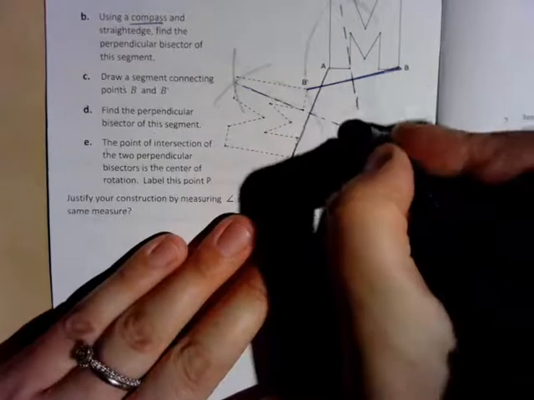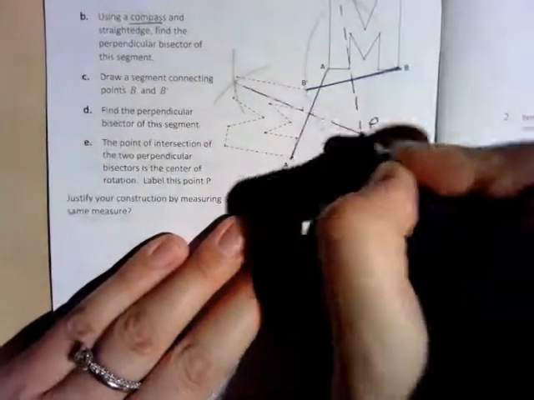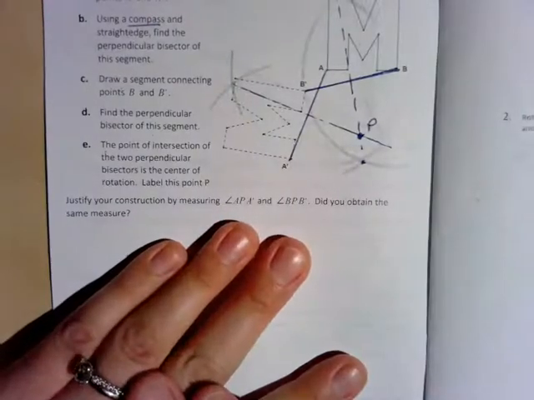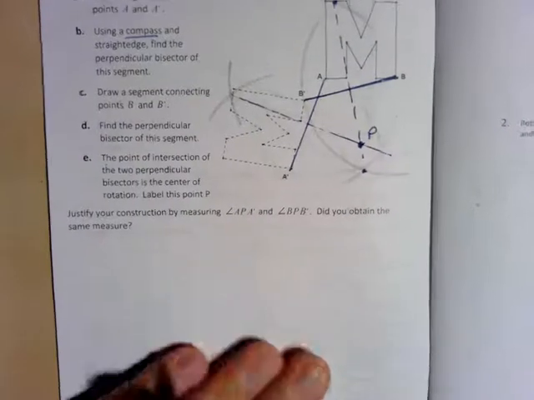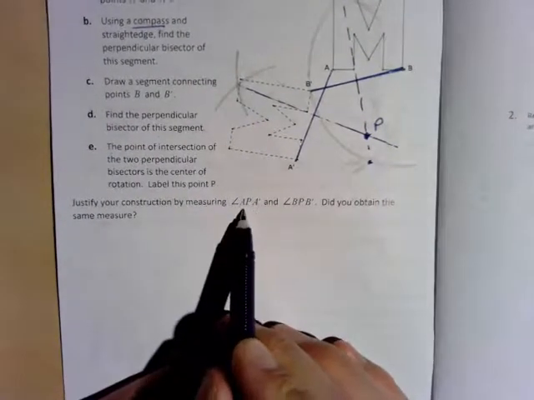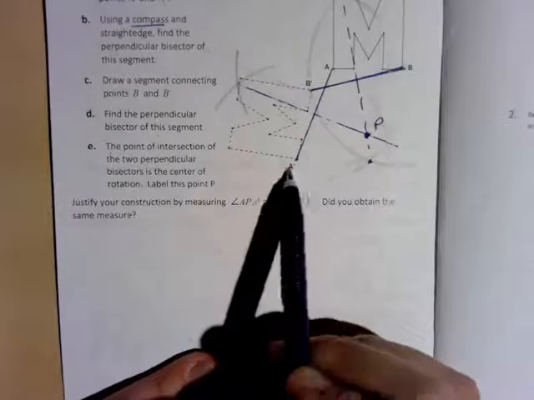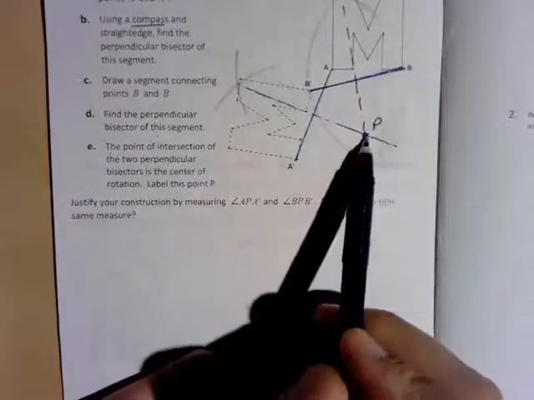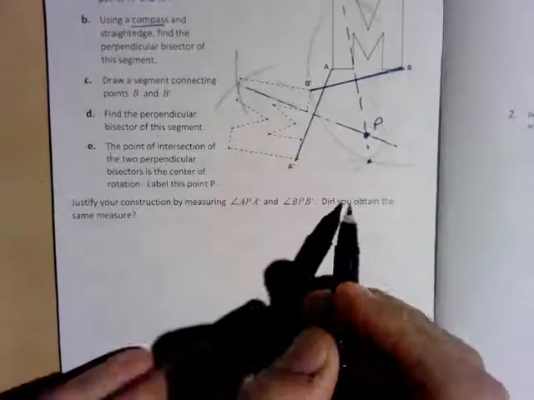Right here, P, right in that area that intuitively we knew was going to be the case, that's the center of rotation. Justify your construction by measuring A, P, A prime, and B, P, B prime. Do you obtain the same measure?